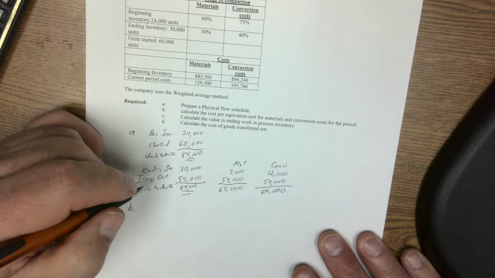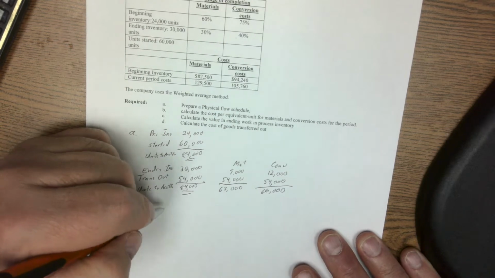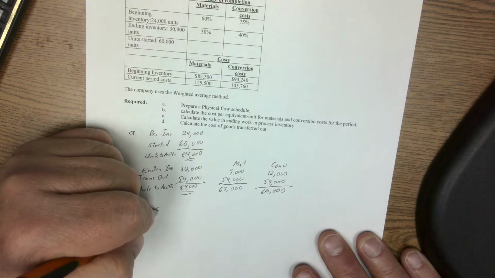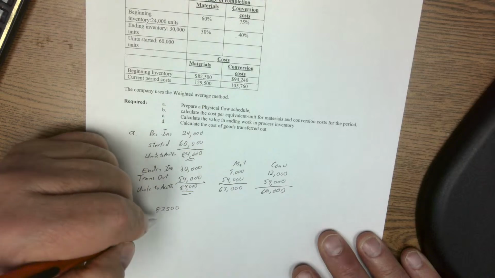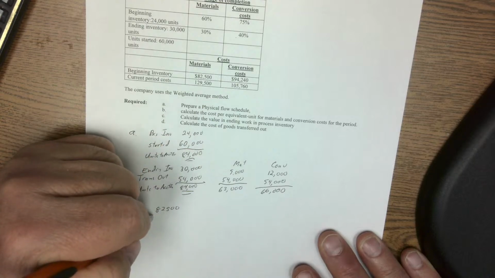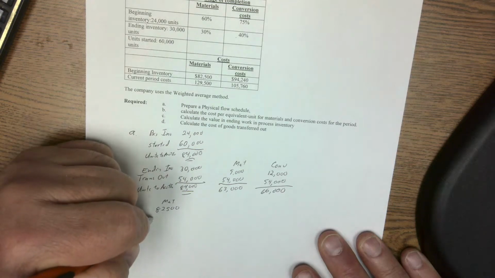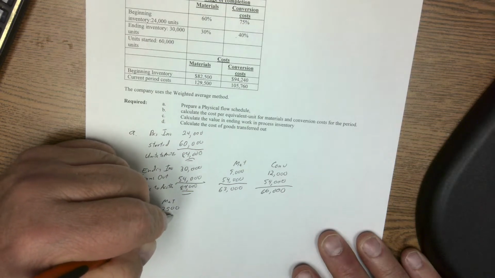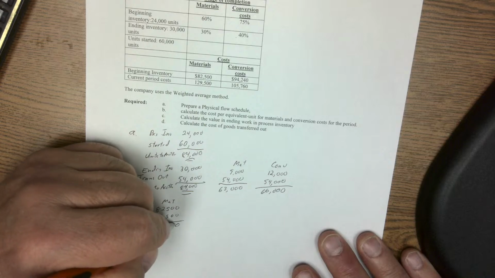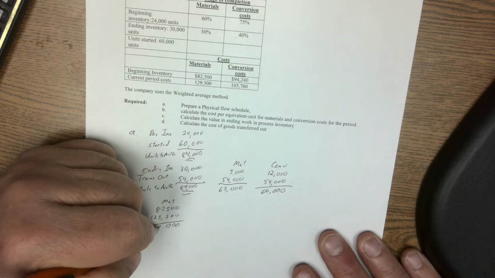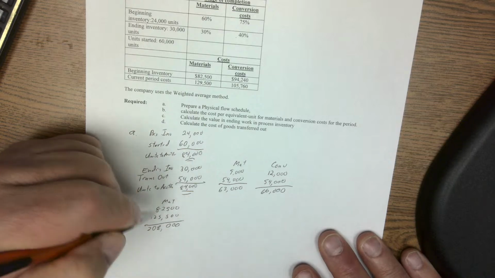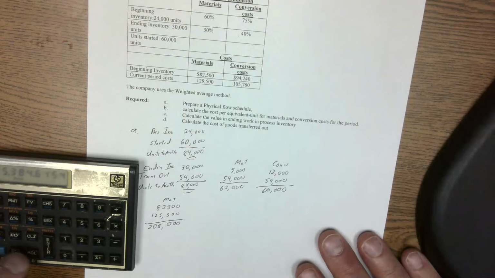Then we need our costs. Our beginning inventory is 82,500 plus our current materials 129,500. That's 212,000. Let me check that.